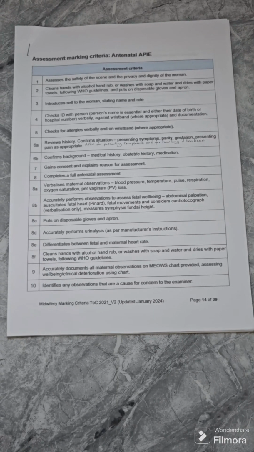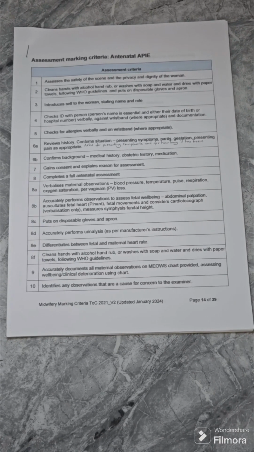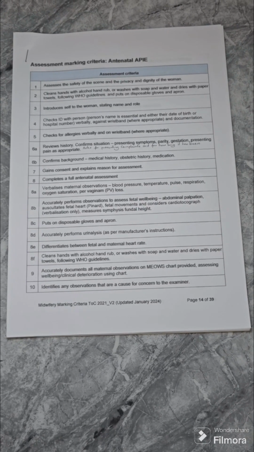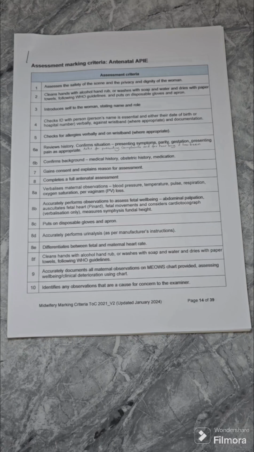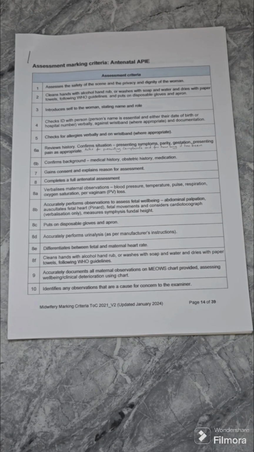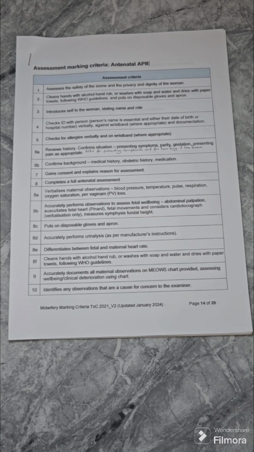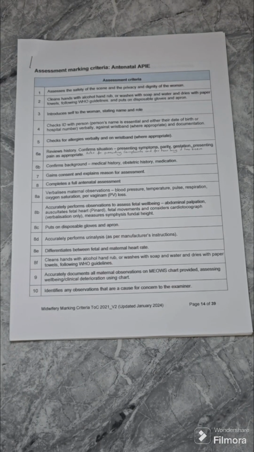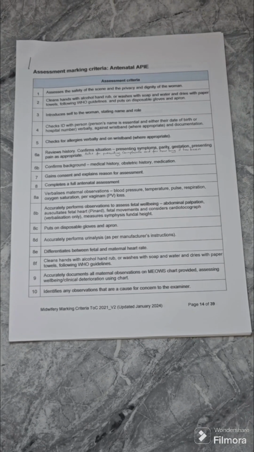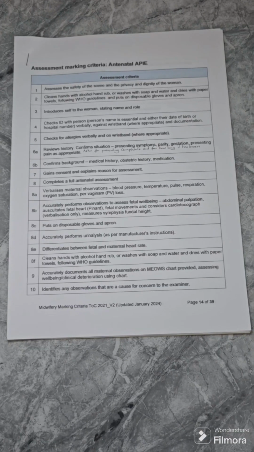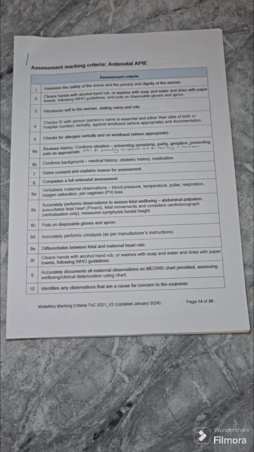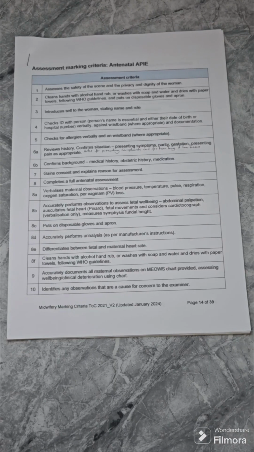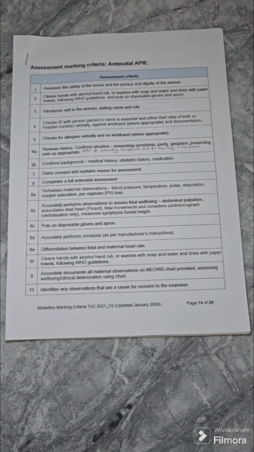Then check for allergies verbally and on wristband where appropriate. So you ask the lady, do you have any allergies you know of? Okay. Then if she has any allergies that are not written in her documents, make sure you provide her with a red wristband which is for allergies, stating the allergies she has, and make sure other staff get to know about it, okay? Then we check the review history.